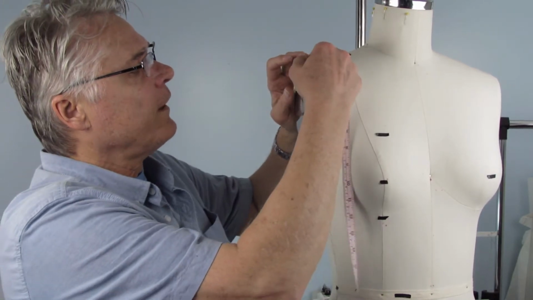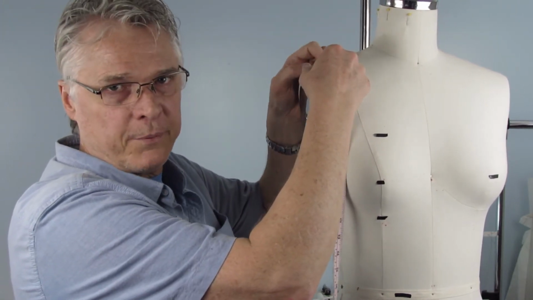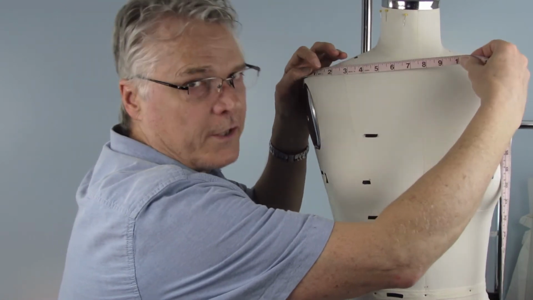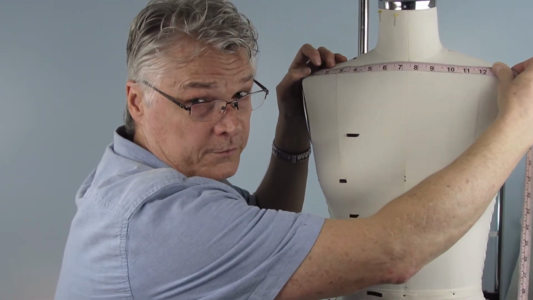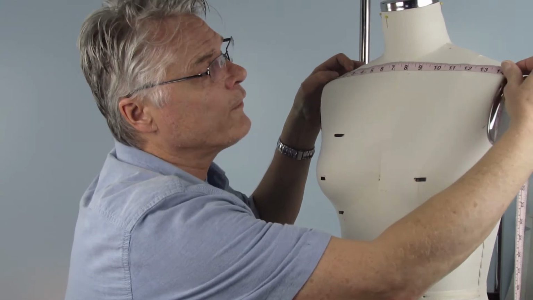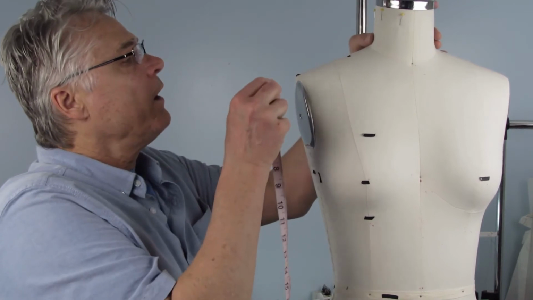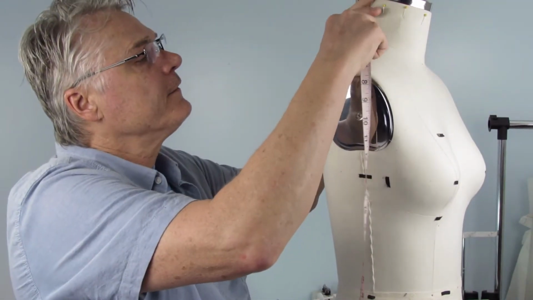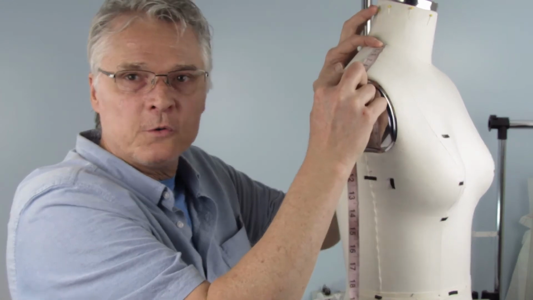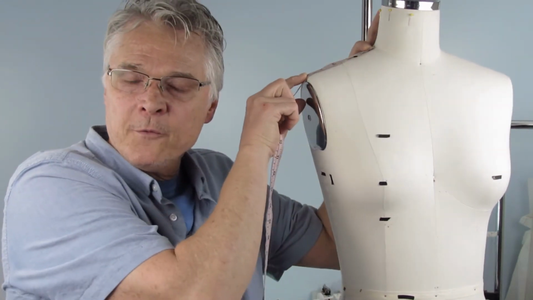The across shoulder, we start at the shoulder tip, across the center front, the neck bones at the base of the neck, over to the shoulder tip. The shoulder width is going to be used for the front and the back draft. We start at the base of the neck, down to the shoulder tip, and record.